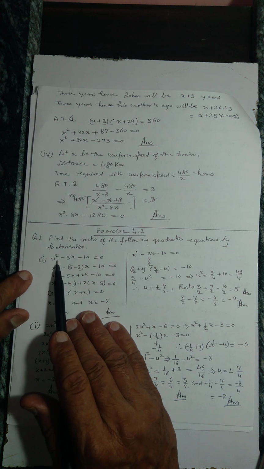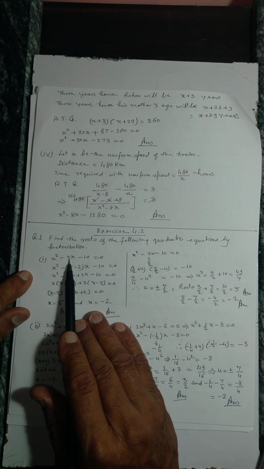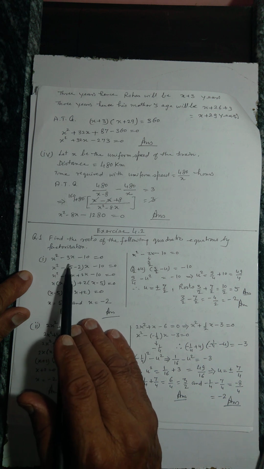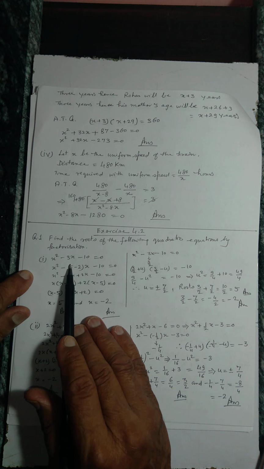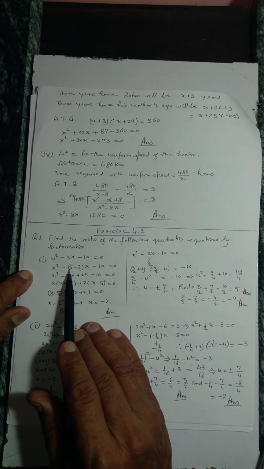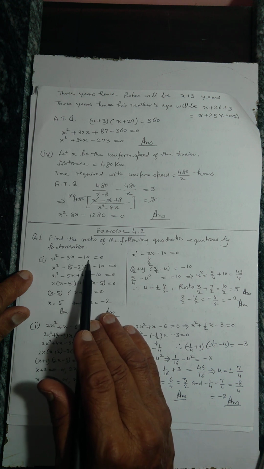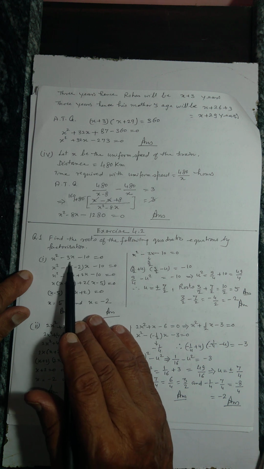Here you see, I have written the quadratic equation, that is x square minus 3x minus 10 equal to 0. Now you see, we have to split the 3 in such a way that the product of the two should be equal to minus 10, and when we subtract or add them, you will get 3.